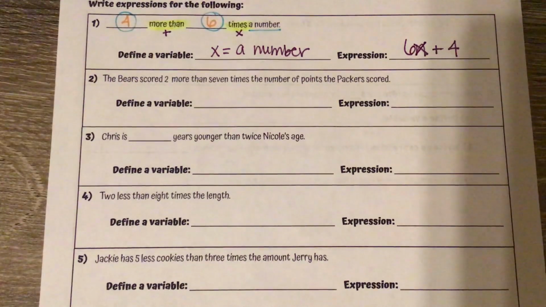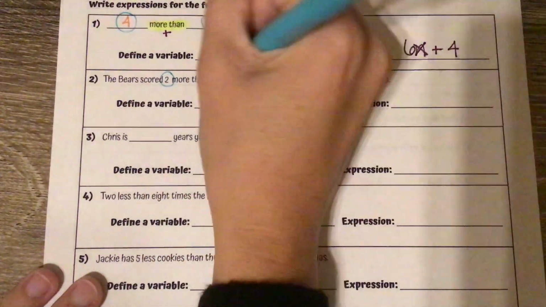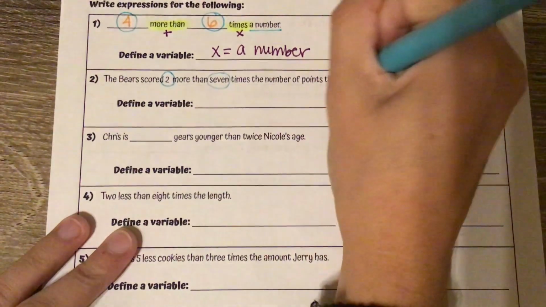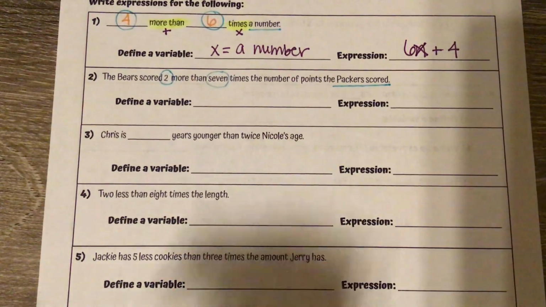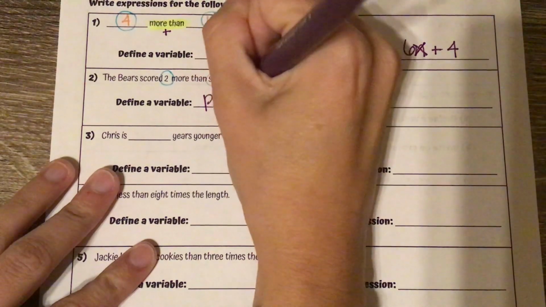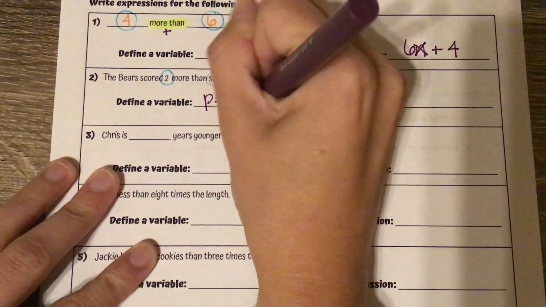All right, number 2, the Bears scored 2 more than 7 times the number of points the Packers scored. So I'm circling my numbers. The Bears scored 2 more than 7 times the number of points the Packers scored. And our unknown, we don't know how many the Packers scored. So I'm going to say my variable is P equals points Packers scored.